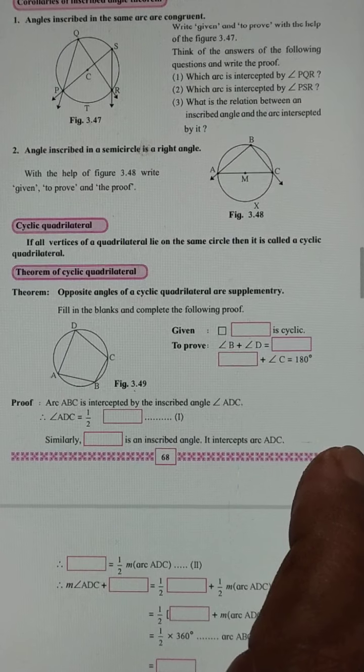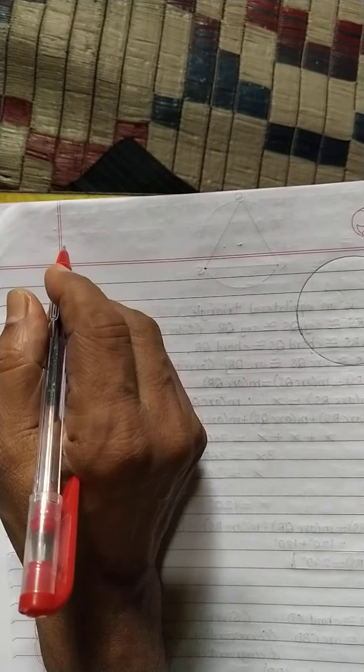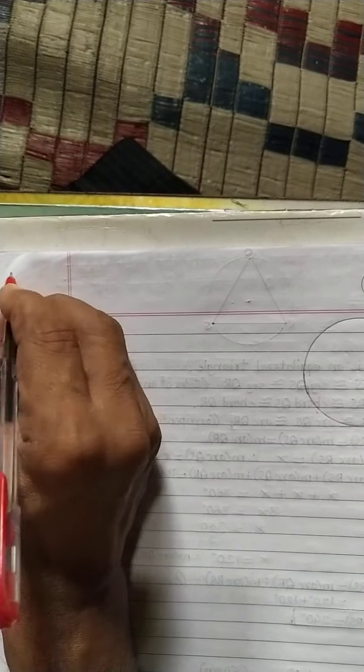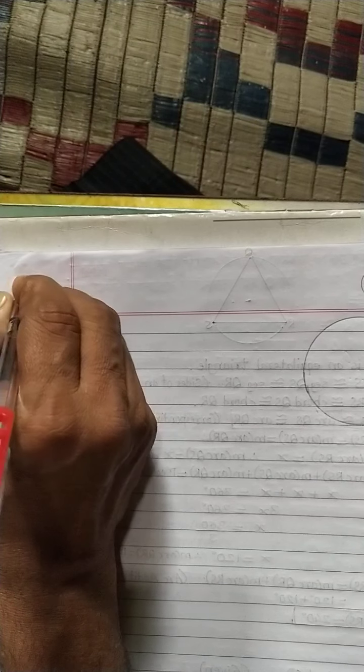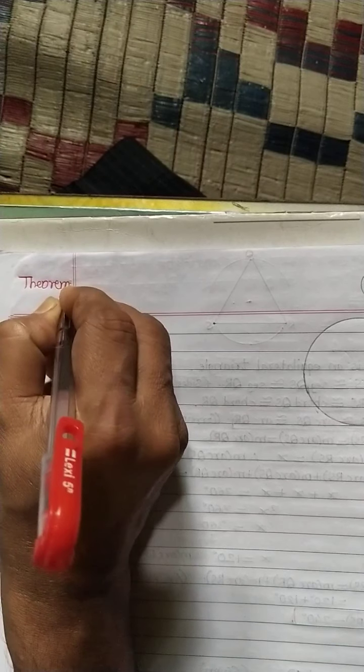So let us see here. First of all, I have to write here the theorem of cyclic quadrilateral.